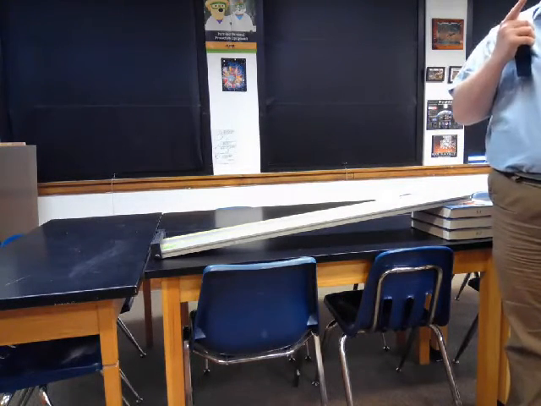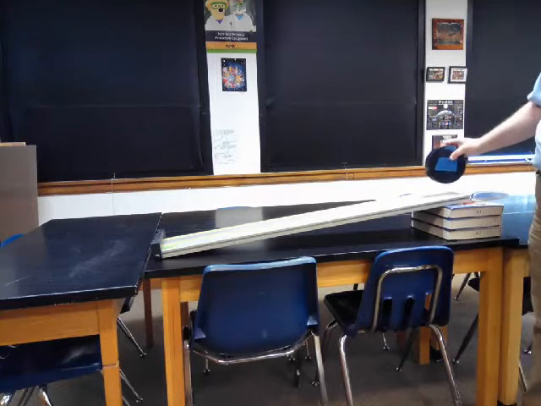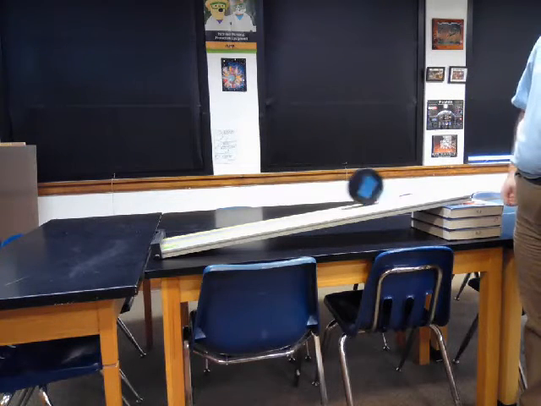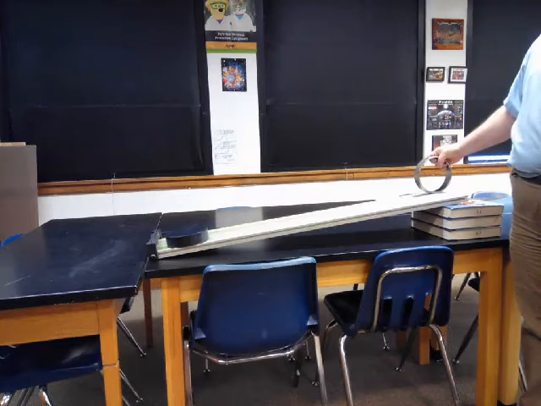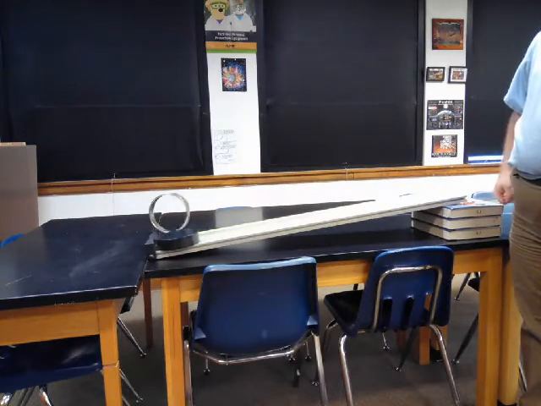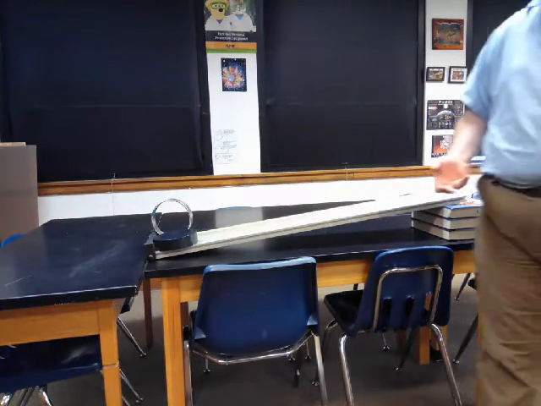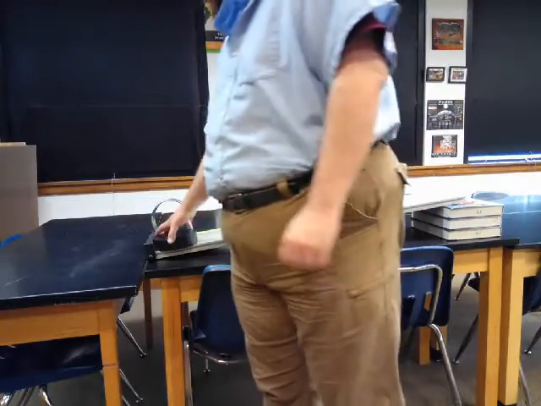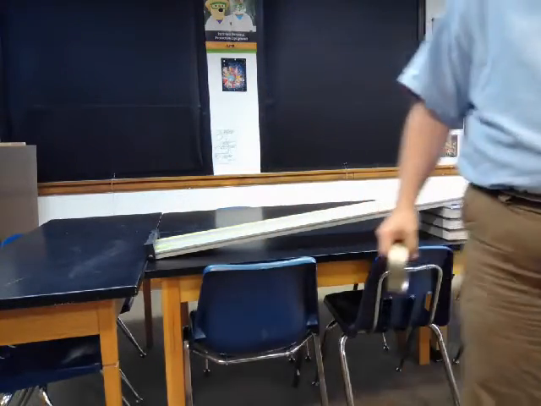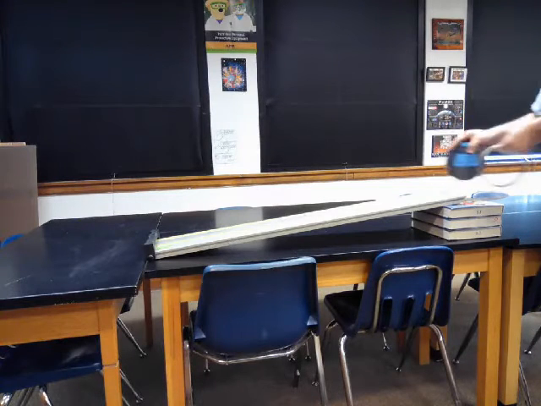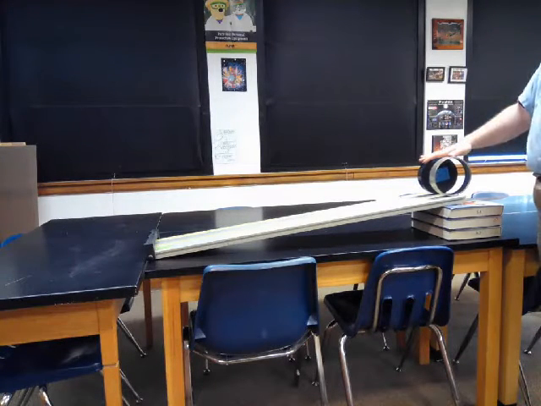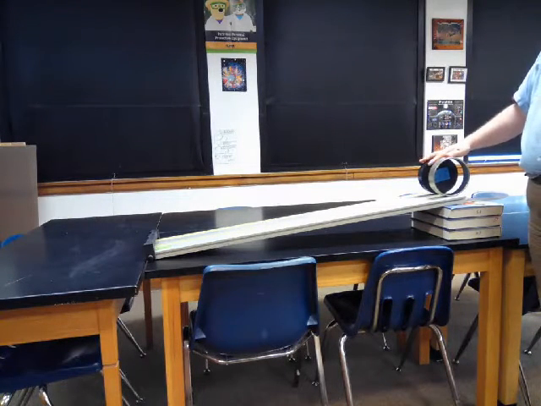Now, my question to y'all, having seen one of these roll, and then having seen the other one roll, which one is going to win the race? Place your bets now. Actually, don't gamble. That's just a turn of phrase. I'm going to set them up here. I'm going to release them both at the same time. We'll see.